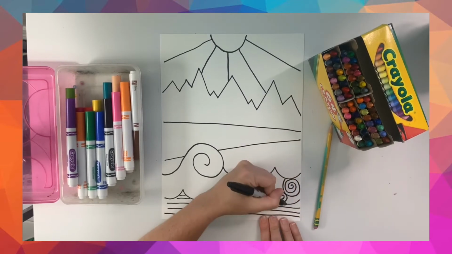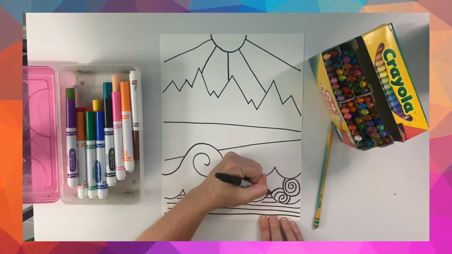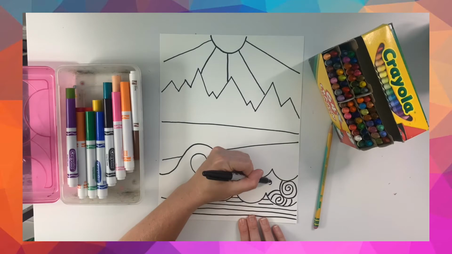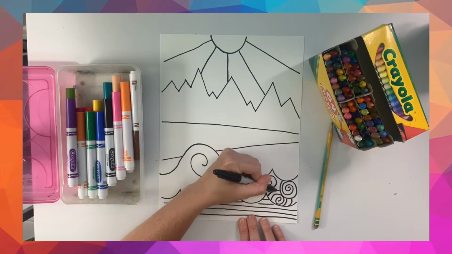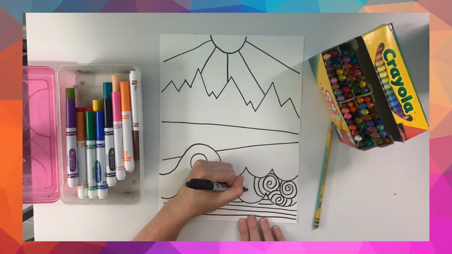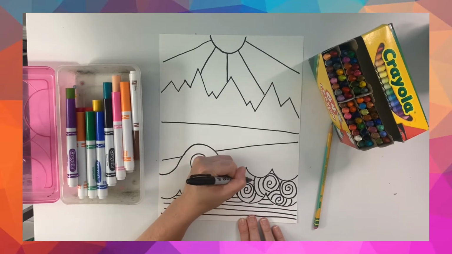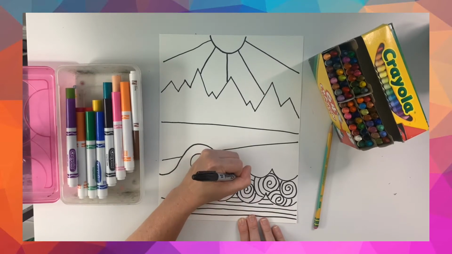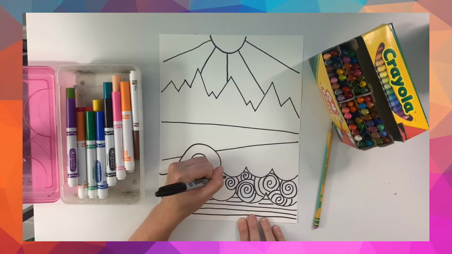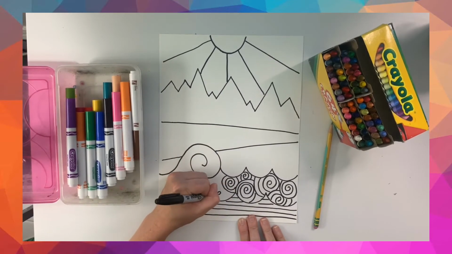I kind of like it when the spirals go off and I just make some curved lines, like the spirals almost behind this wave here. I'm just kind of picking up my Sharpie and continuing those curved lines, just like that. You can make some bigger, some smaller. Makes it a little bit more interesting.